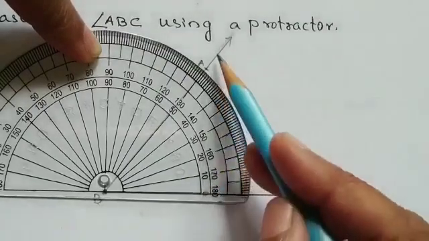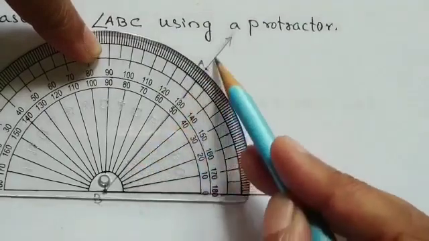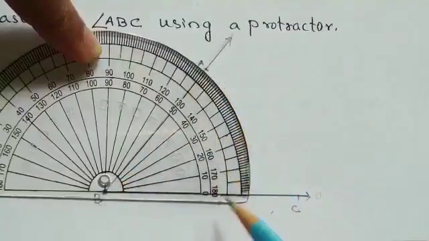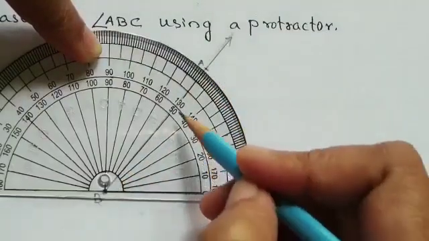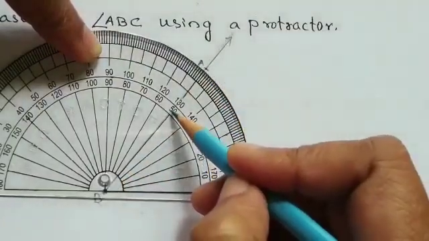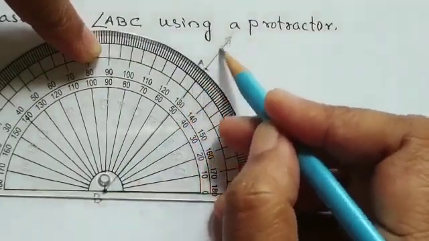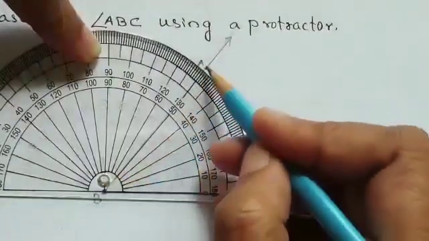We have to see which line or which number lies on this line BA. So if you move along this, we will see that the line that is marking 50 degree is on the arm BA.